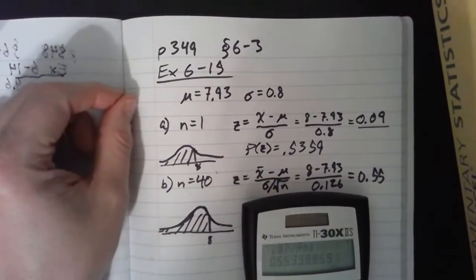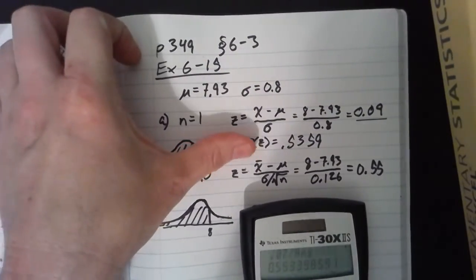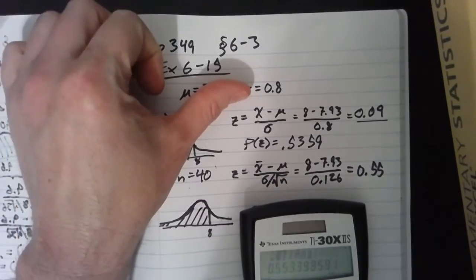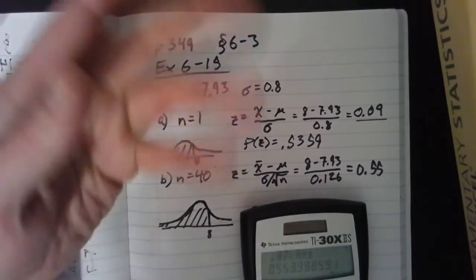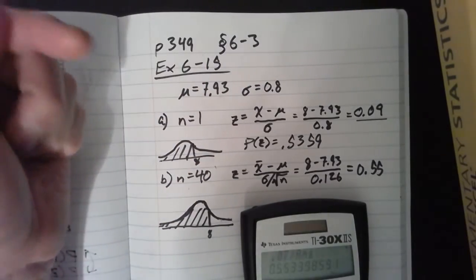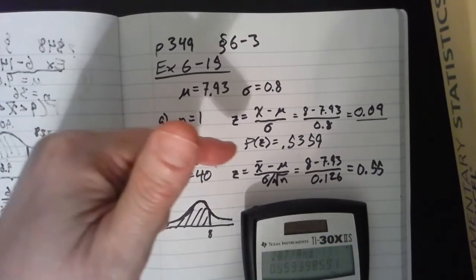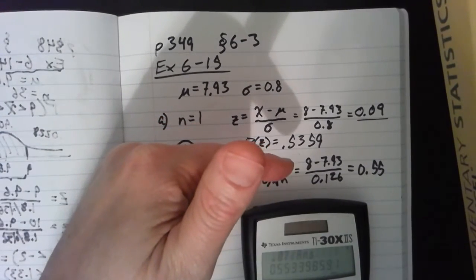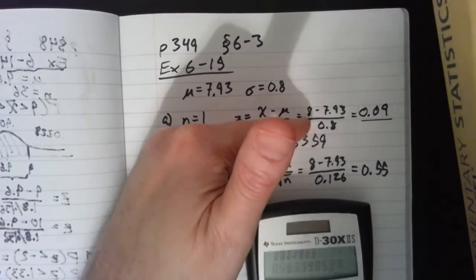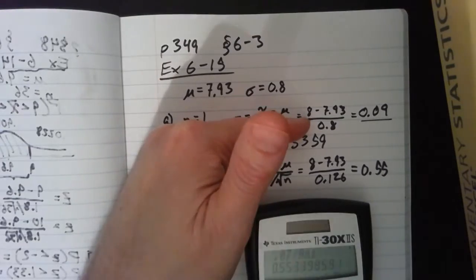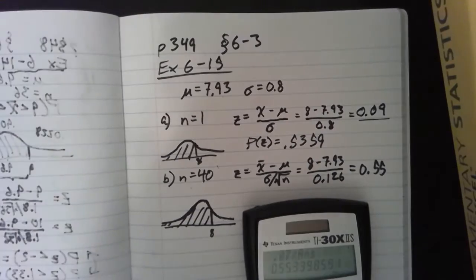Okay, so here what happened is when we plugged in 40 in place of n, 0.8 is the sigma, the standard deviation for the original distribution. And we took it and we divided it by the square root of 40. And so that gave us approximately 0.126. Notice that that is much smaller than the original standard deviation, the original sigma for the original distribution. It's about 6 times smaller.